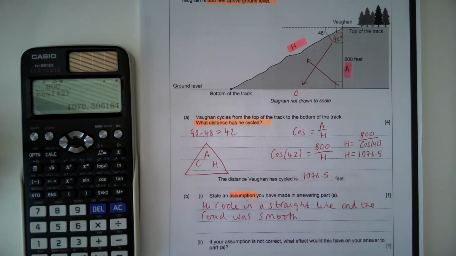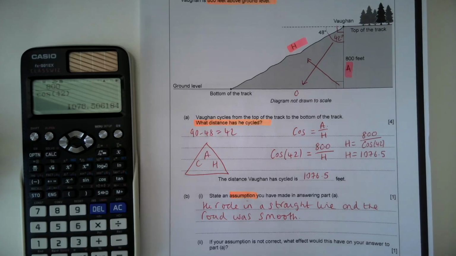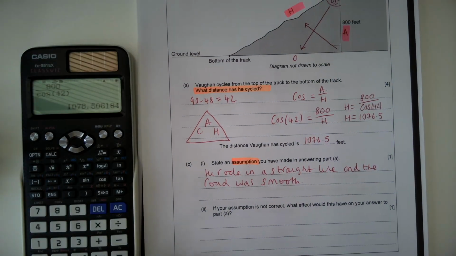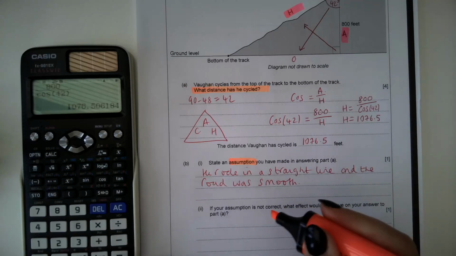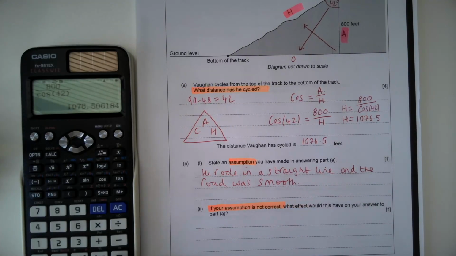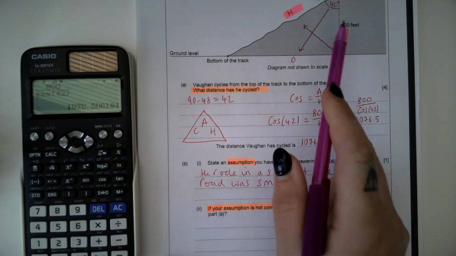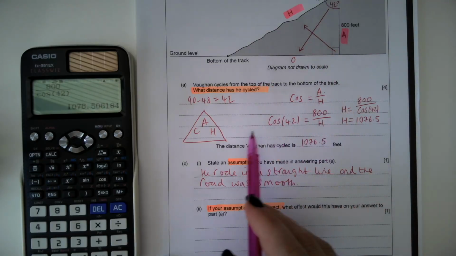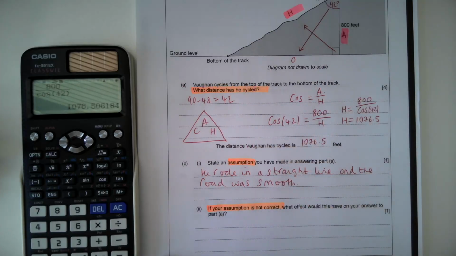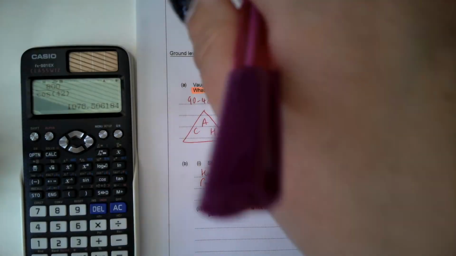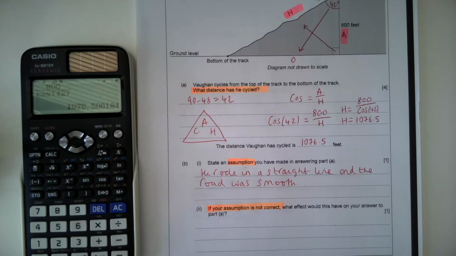So I'm assuming it was just a straight line down to the bottom of that mountain. The next part, if your assumption is not correct, what effect would this have on your answer to part A? Well, if this wasn't a straight line and he went off on a wiggly line or over bumps and things, then that's going to have an effect on our answer, because he will have cycled further. It's not just one straight line to the bottom, he's potentially cycled further.